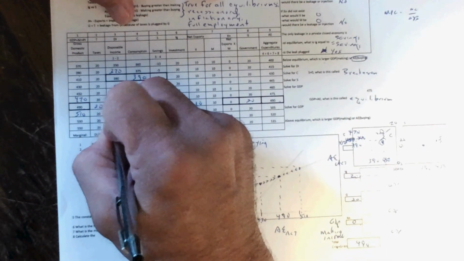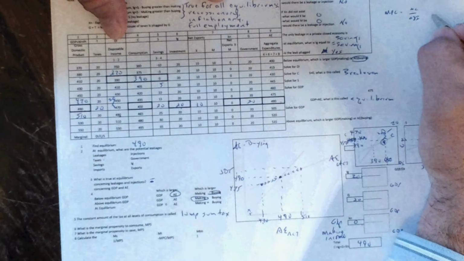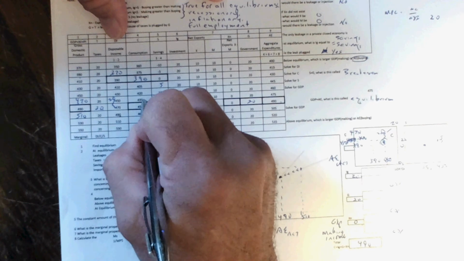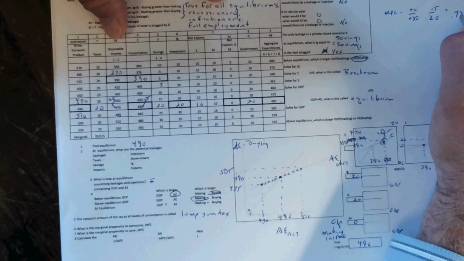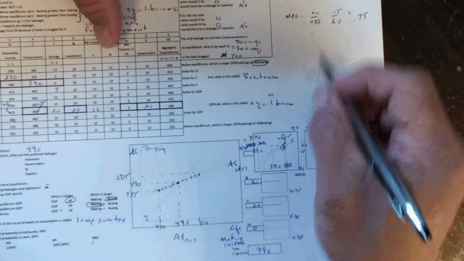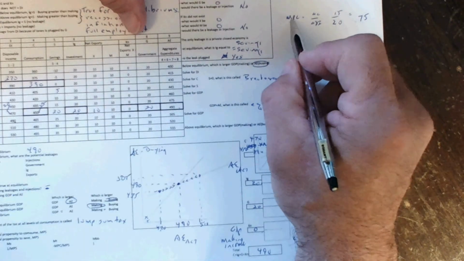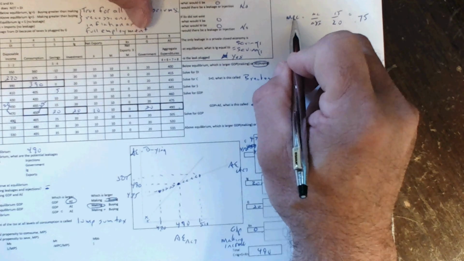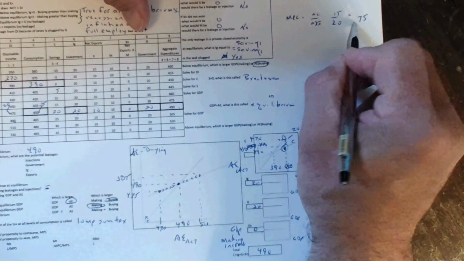Income is changing by 20, and consumption is changing by 15. The marginal propensity to consume is 0.75. Marginal is how likely, propensity is how likely it is to consume an extra dollar. So if you get an extra dollar, you'll consume 75 cents of it.